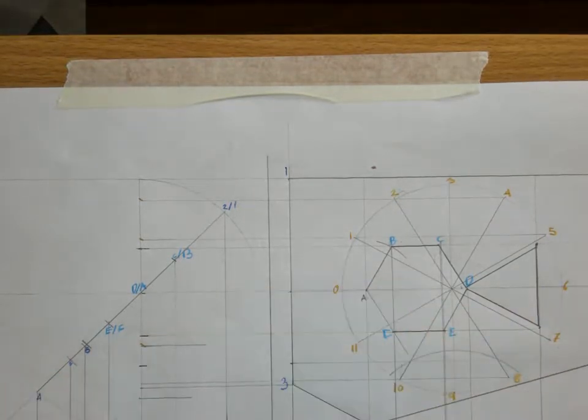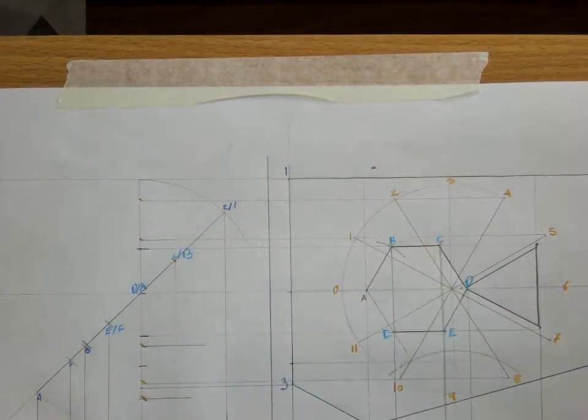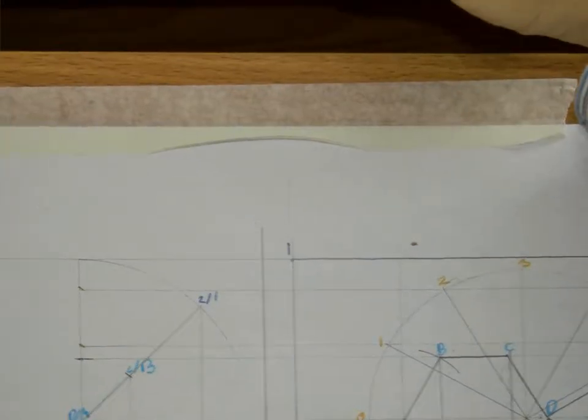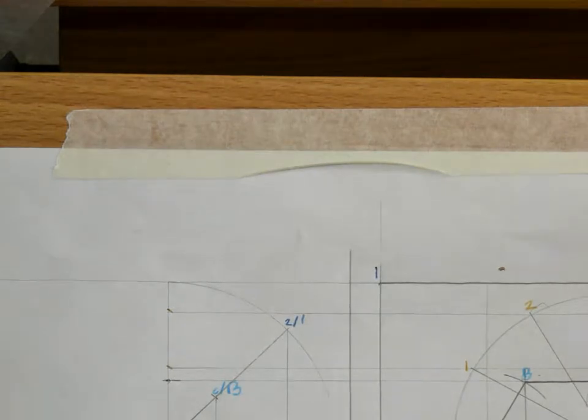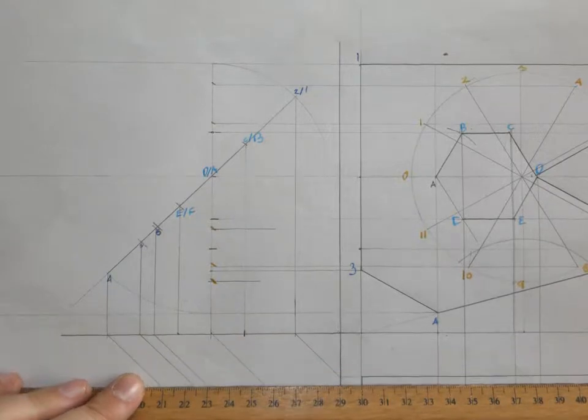Right, so now you're going to take your compass and you're going to rotate those points up onto the newly rotated position.